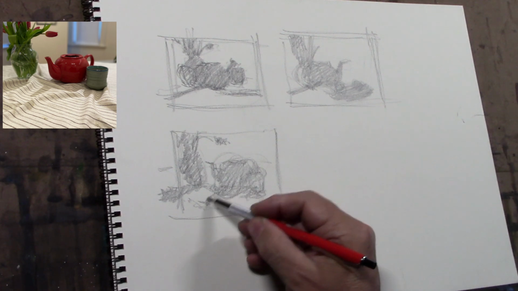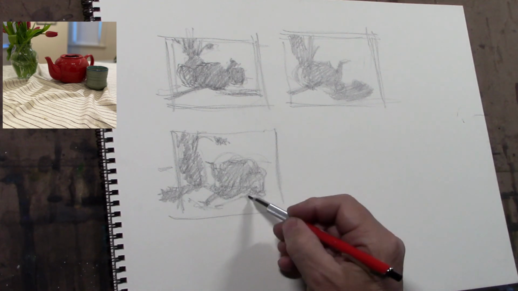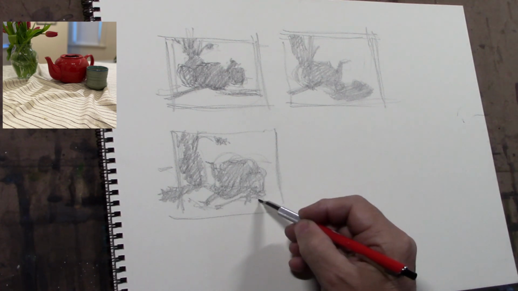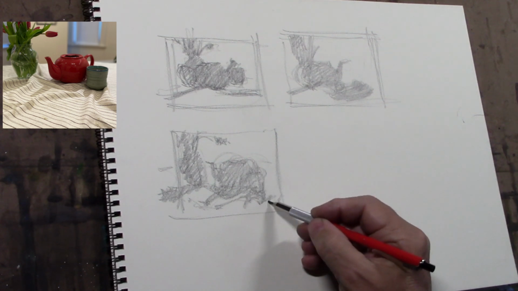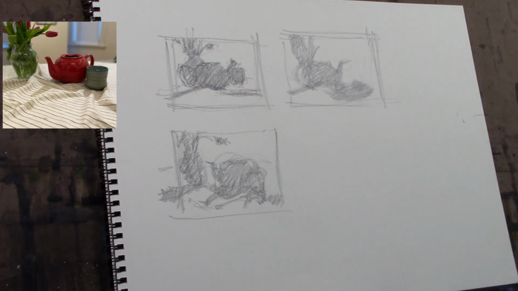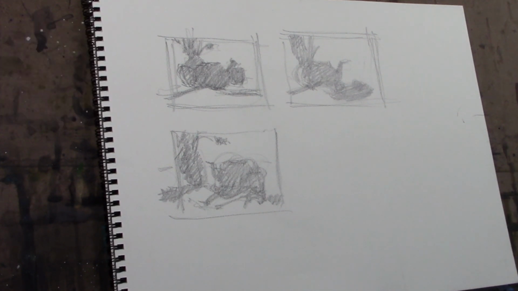Here the shadow kind of comes out from our objects and falls along some of the folds in an interesting way. Gives us a chance to play with more shadows in this case. Could be good, could be good. Let's look at one more.